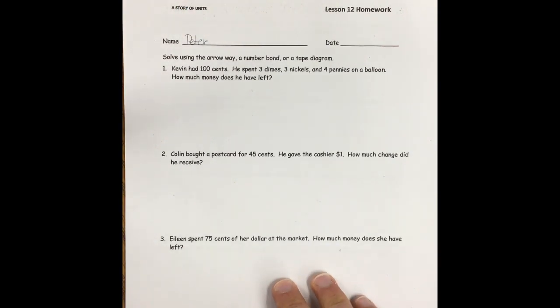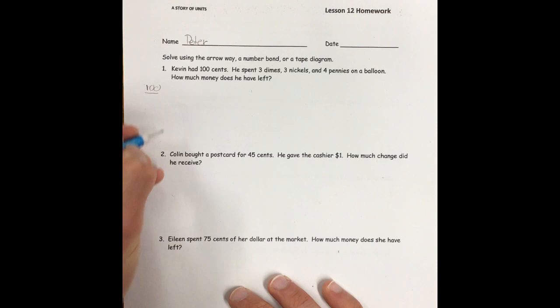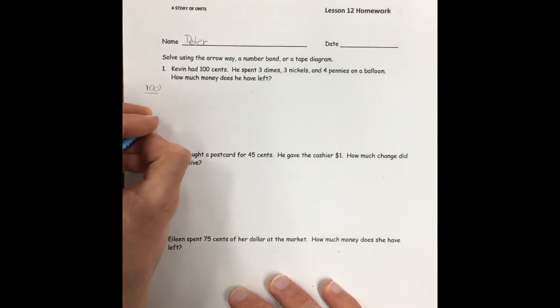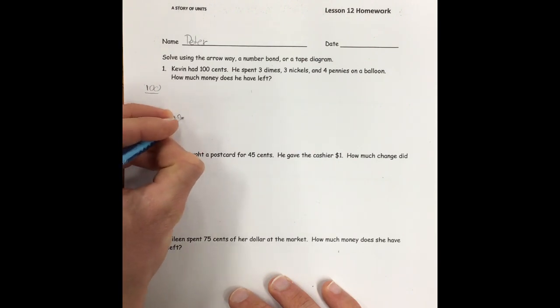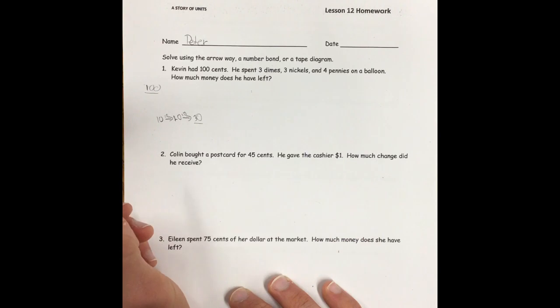Number 1, Kevin had 100 cents. He spent 3 dimes, 3 nickels, and 4 pennies on a balloon. How much money does he have left? Let's start with 100, and we'll leave that alone for right now. First, let's find out how much we have here. 3 dimes, 1 dime is 10, plus 10, 20, plus another dime is 30. 3 dimes equals 30 cents.